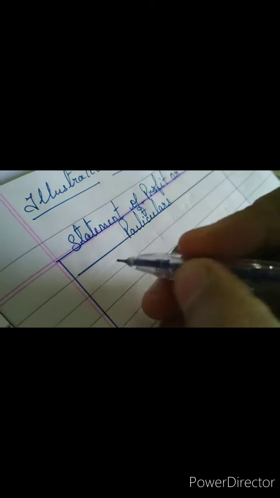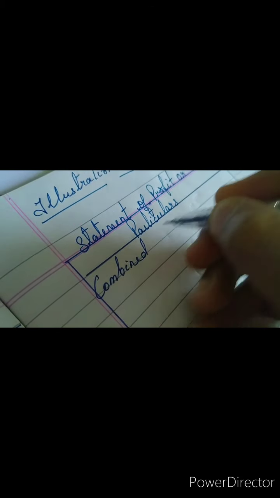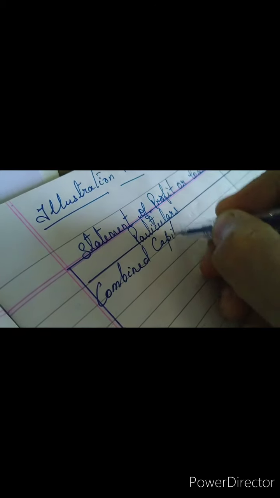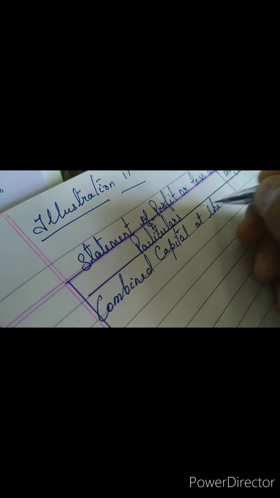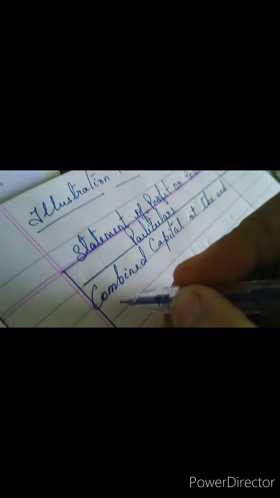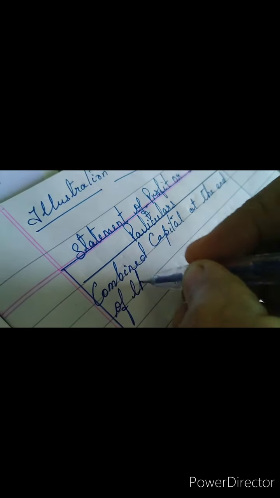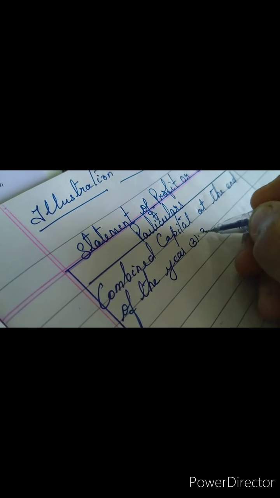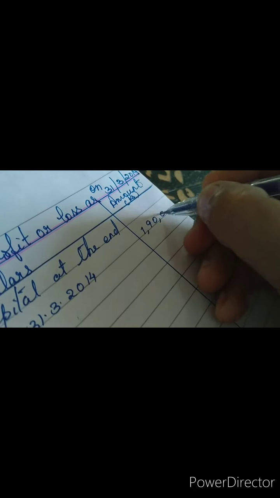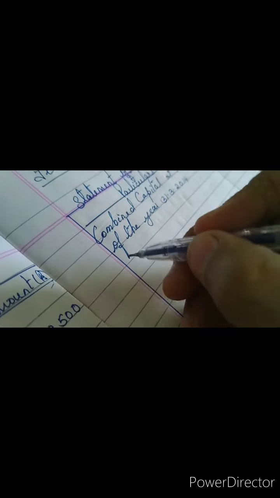We will write combined capital at the end of the year. We are given the date 31st March 2014. How much did we get? Just now we have done the calculations through statement of affairs: 1,90,000.